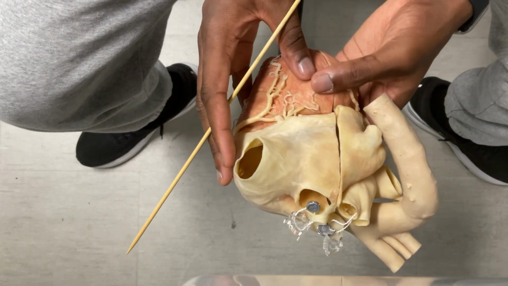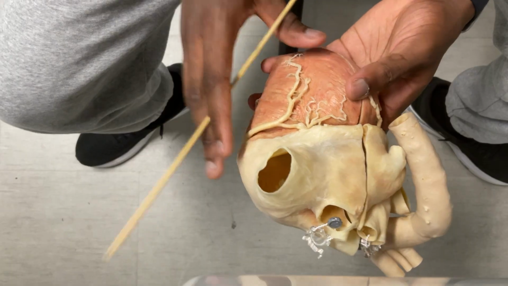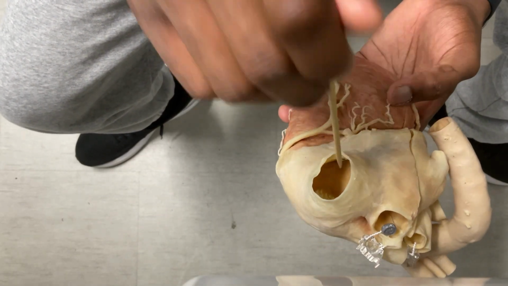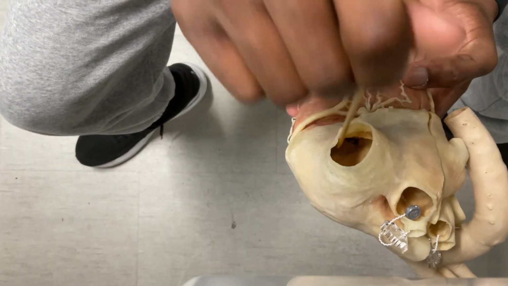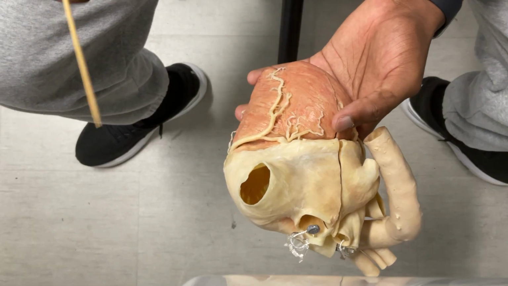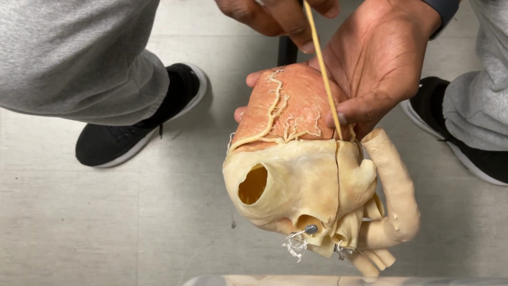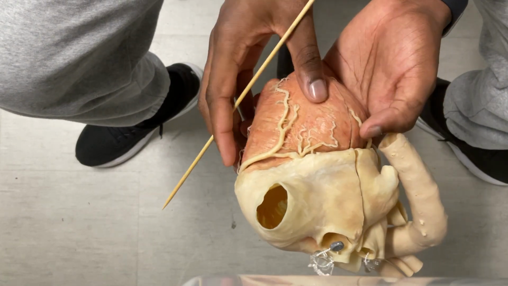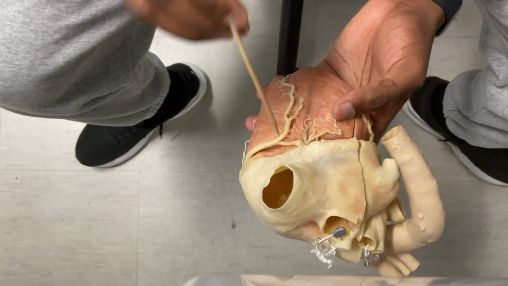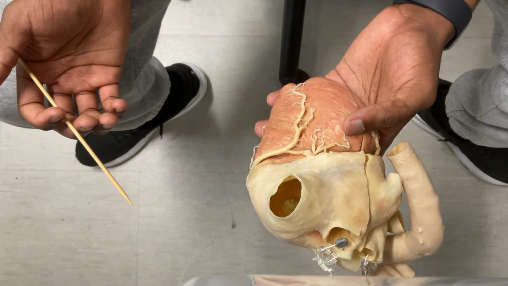All right, and now we have the coronary sinus. For all the cardiac veins that we're going to be able to see in the wet lab, all the cardiac veins drain into the coronary sinus, and the coronary sinus drains into the right atrium. Once the blood gets used up by the muscle of the heart, once that blood is deoxygenated or has a lower content of oxygen, it's going to drain into the coronary sinus via the cardiac veins, and then it's going to drain into the right atrium, and continue the pathway of blood flow through the heart.